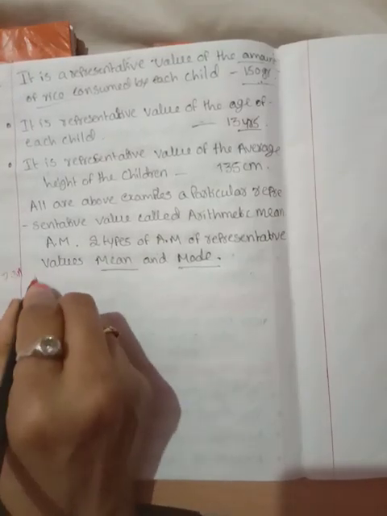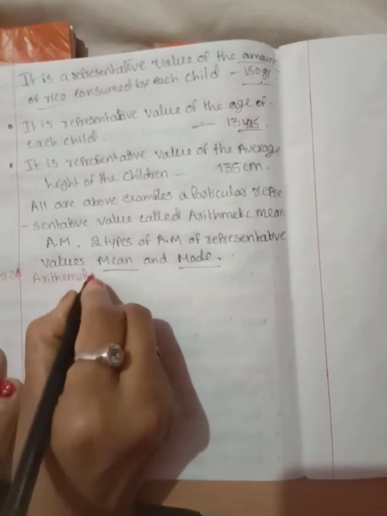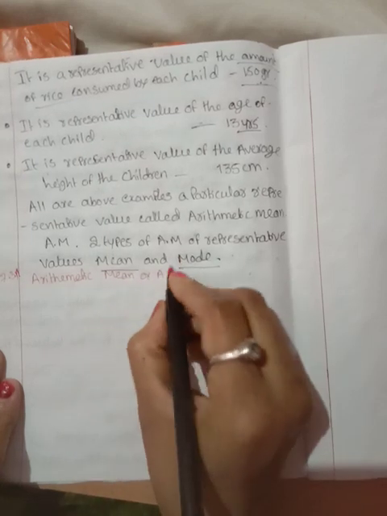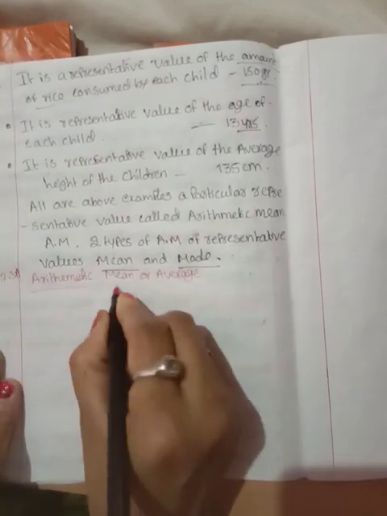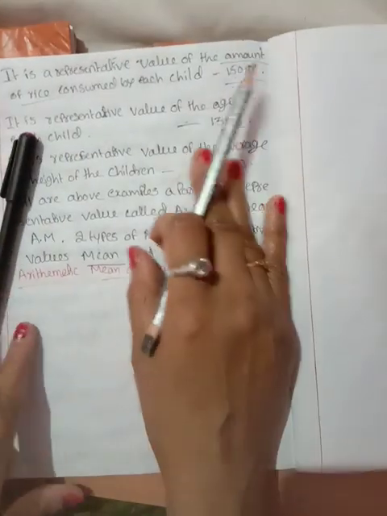3.1 Arithmetic mean. Arithmetic mean or average. Arithmetic mean means the average. Both are the same. Okay, what are the arithmetic mean or average?